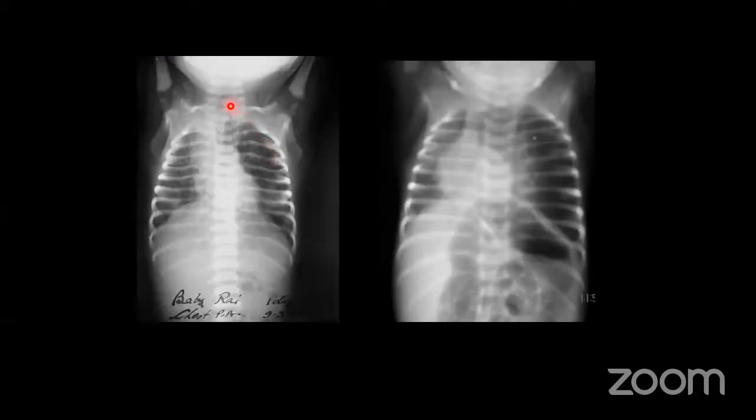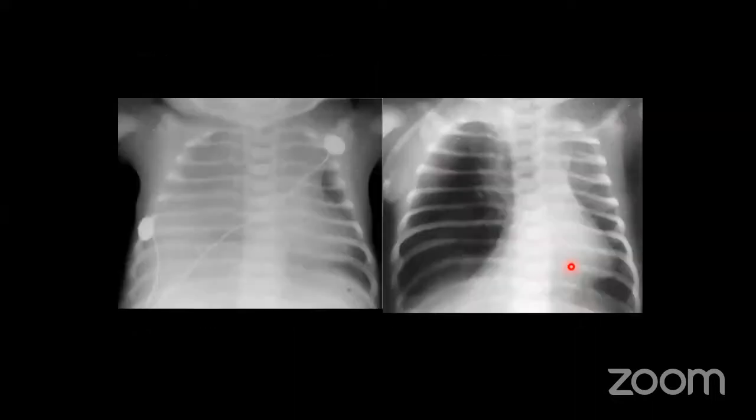So this is another, you can see some radio-opacities over there. Lung fields look hyperinflated, and the upper part of the lung, the apex, has herniated into the mediastinum. This is a better magnified view. So this is congenital lobar overinflation, or you don't call it now congenital emphysema. So lobar emphysema, we call it congenital lobar overinflation.